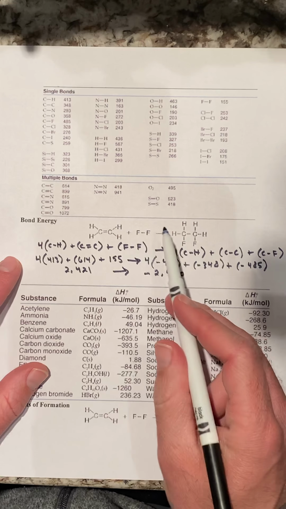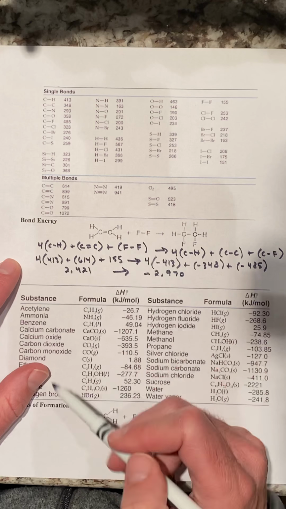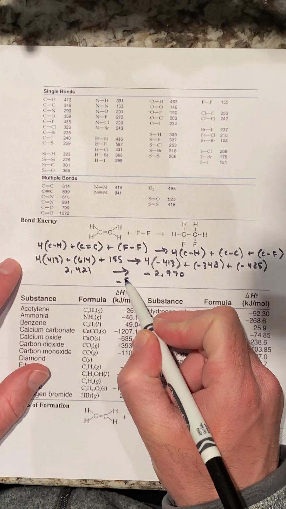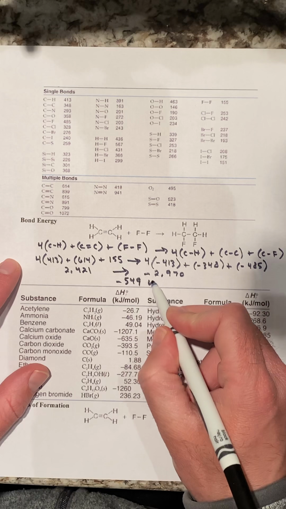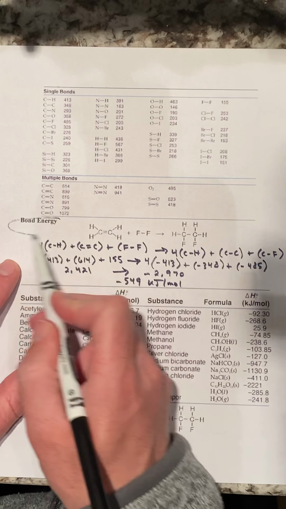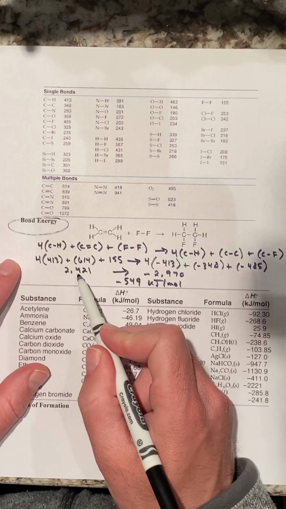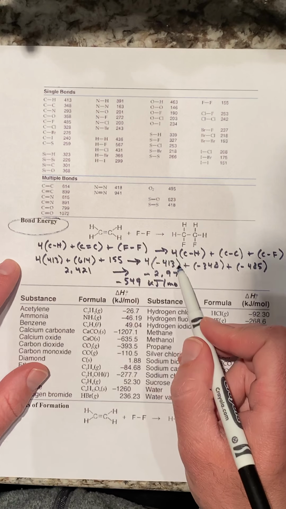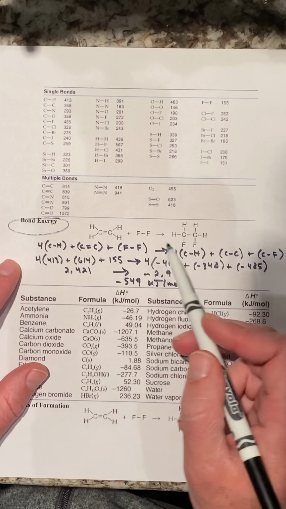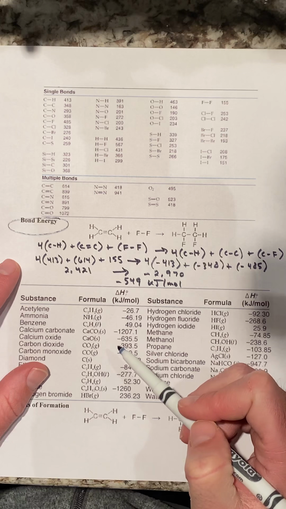All right, so with bond energies, all I have to do is just add those two values. When I add them, I get negative 549 kilojoules per mole. All right, so with bond energies, positive values on the left, negative values on the right. Another way of saying that, takes energy to break bonds, releases energy when bonds form.